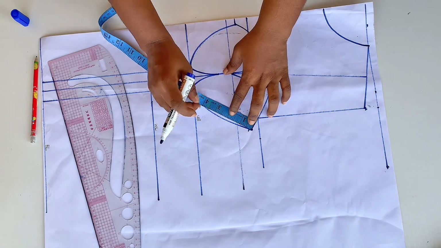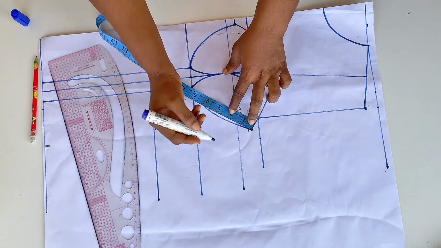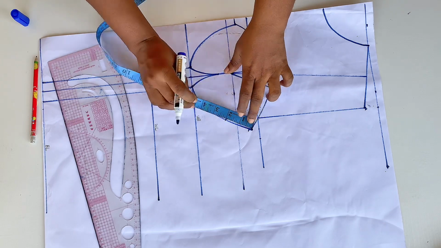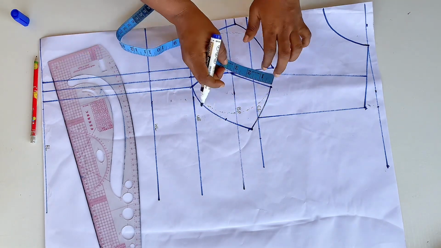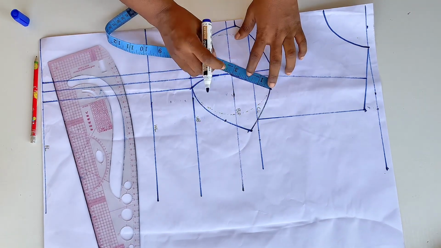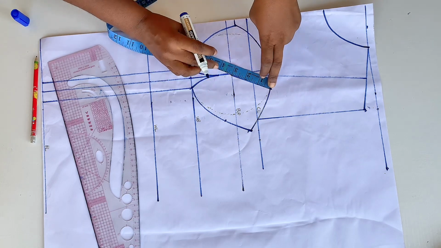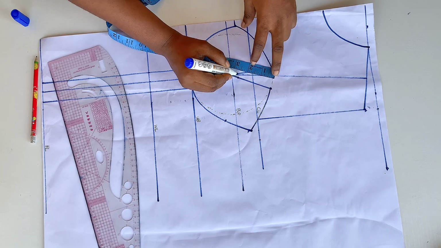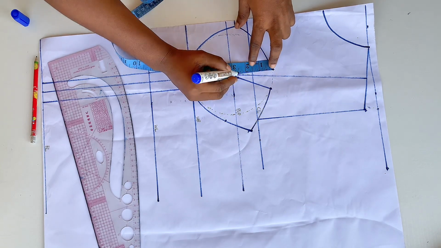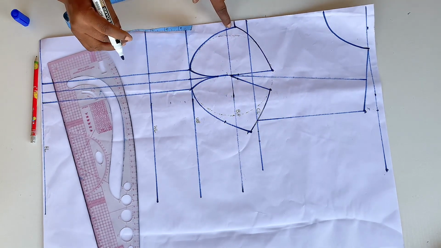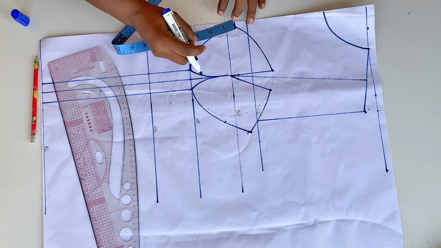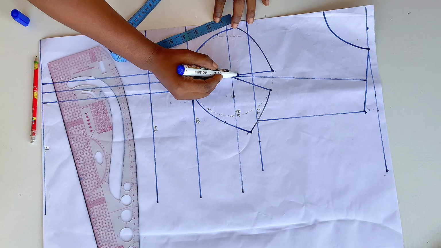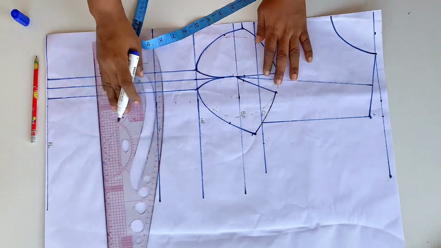Next is to get our crown, like I call it, the cup crown. That's what makes the cup a 3-piece. So from that side, I came down by 2 inches, and from this side, I'll come down by 2½ inches, because the line is longer than the side one. And then for the front, I'll just come down by 1.5, that's 1½, and then I'll connect these lines.